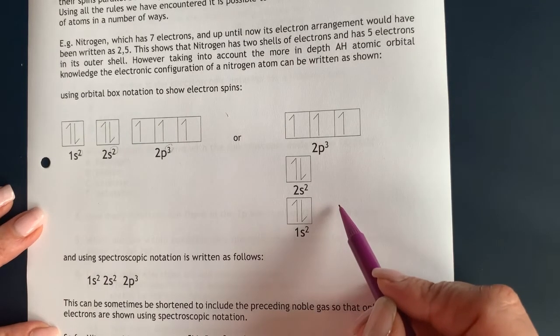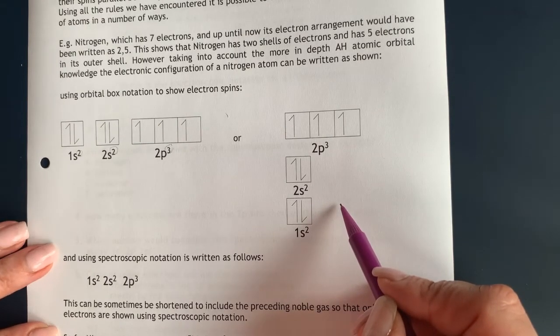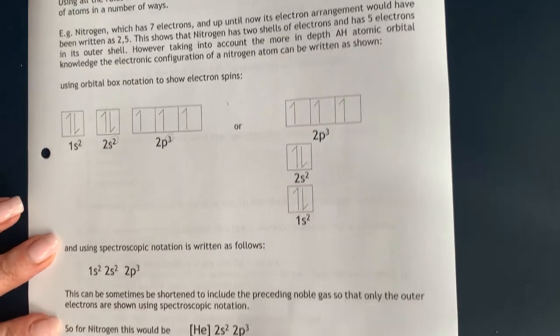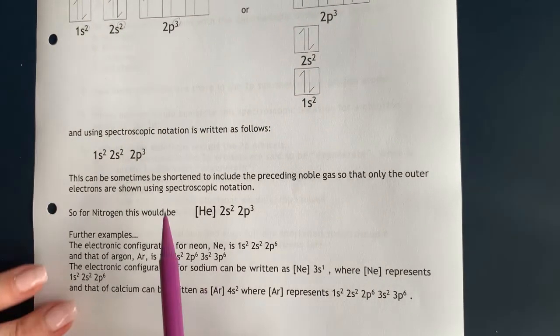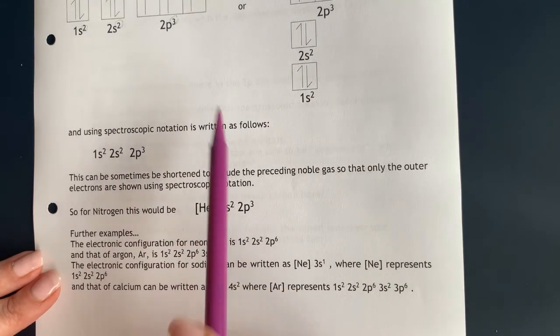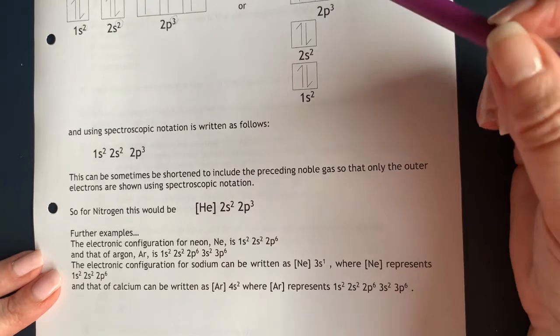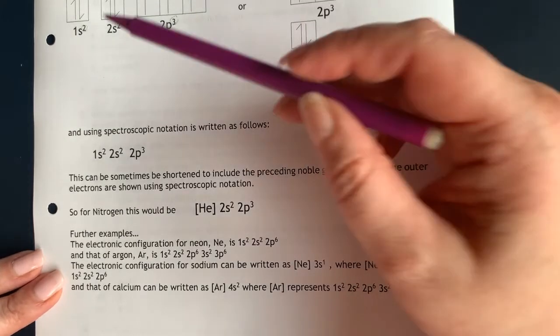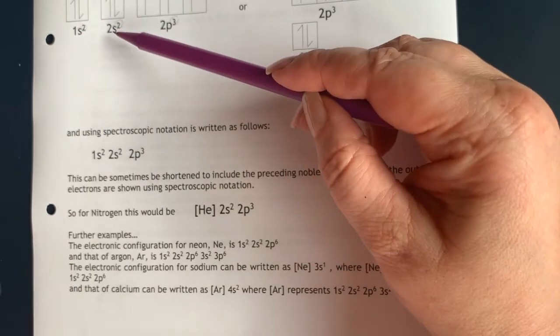This one's a little bit more like the diagrams from the other videos. So this is orbital box notation, and this is spectroscopic notation, where you don't have the boxes in. If you're asked for orbital box notation, you have to label them.